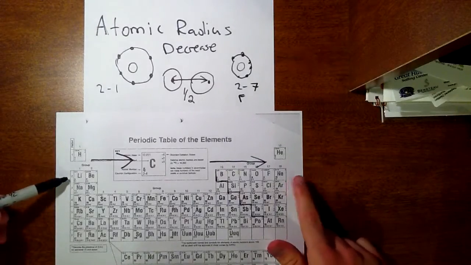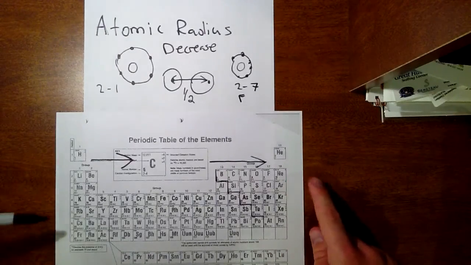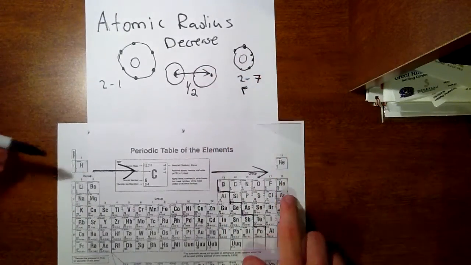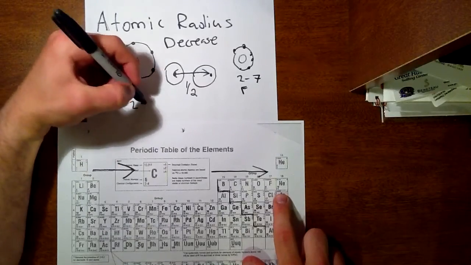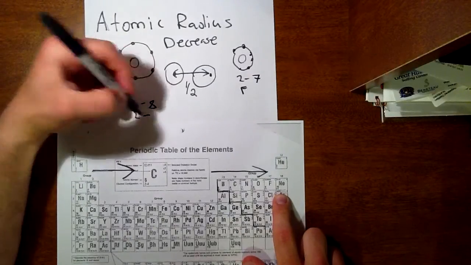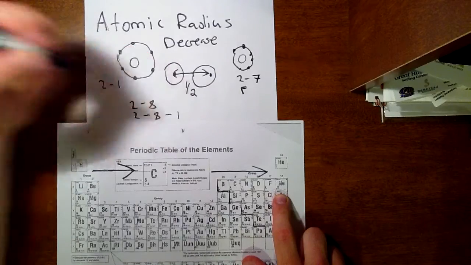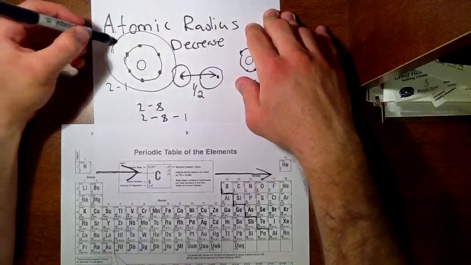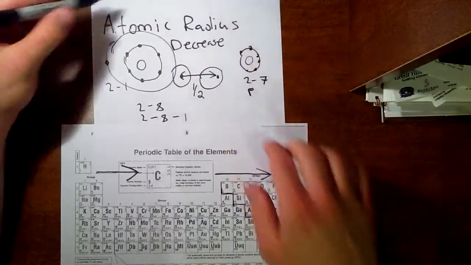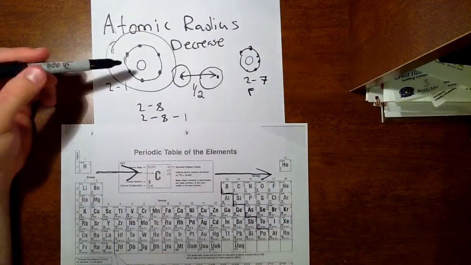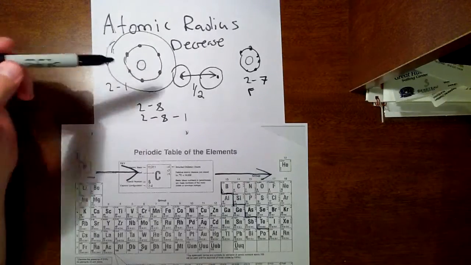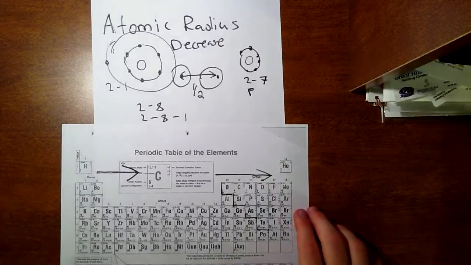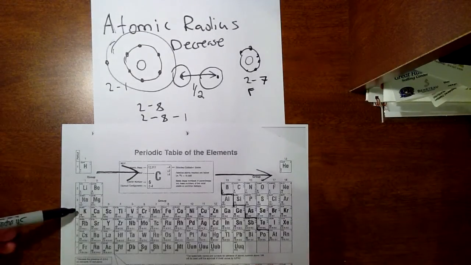As you move from each of these successive periods downwards, you're actually going to experience a big jump. The reason is that as you move from neon, which has a configuration of 2, 8, to sodium, which has a configuration of 2, 8, 1, you're adding a whole new orbital of electrons. Even if there's only one, it's going to be orbiting at a certain speed and occupying that space. So the atomic radius is going to increase by a huge amount when you move from the right side of one period to the next element successively.